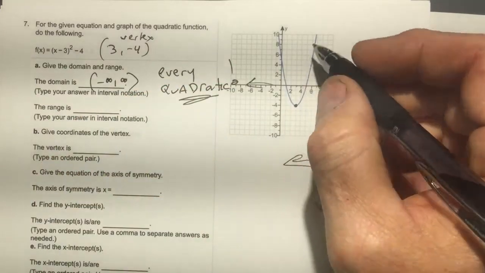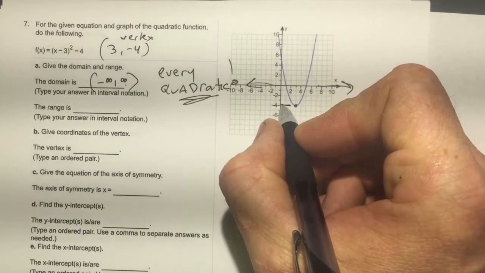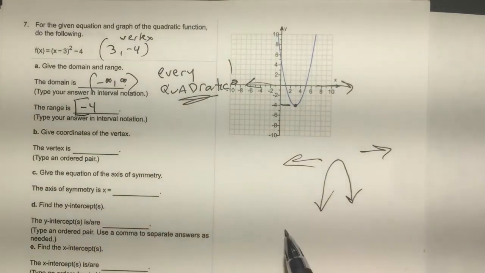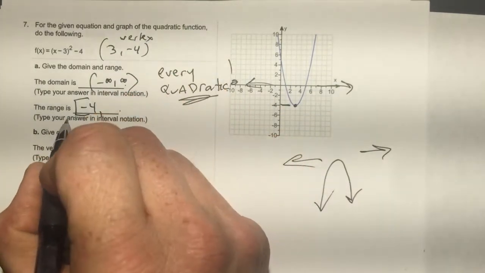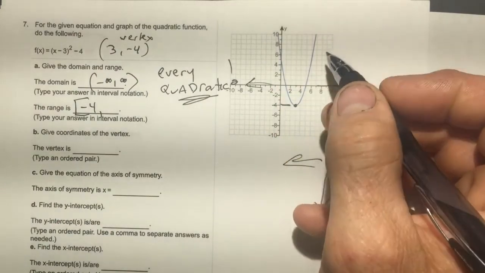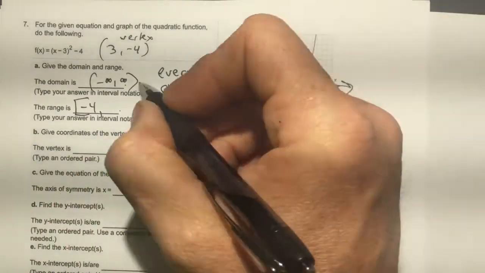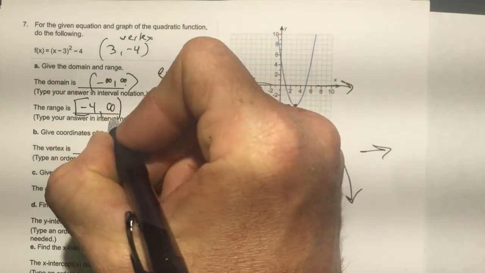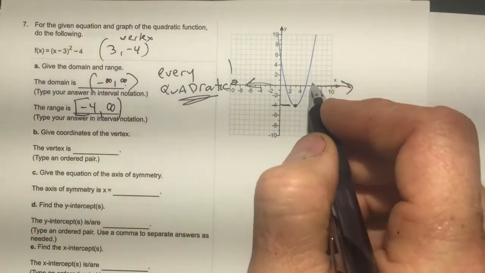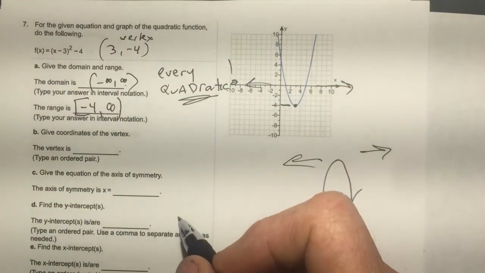If you look at this one here, what's the furthest down it goes? Right here, negative 4. See there? It goes negative 4, and it does include it, so we'll have a bracket there. You will always have a bracket for the lowest value if it's going up. What's the furthest up it goes? It goes up forever, so this will be infinity. So you'll always have on your range a number and infinity if it's going up like this, or you'll have negative infinity and a number if it's going down.